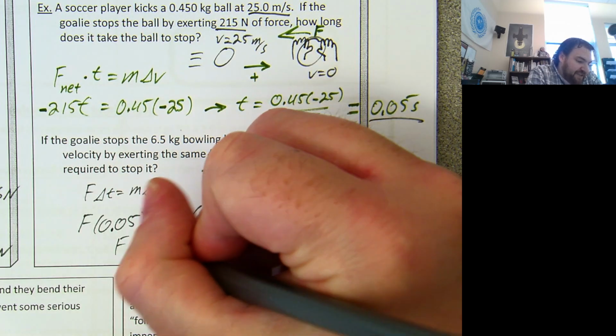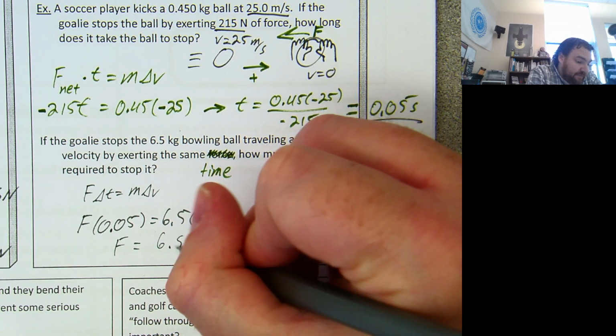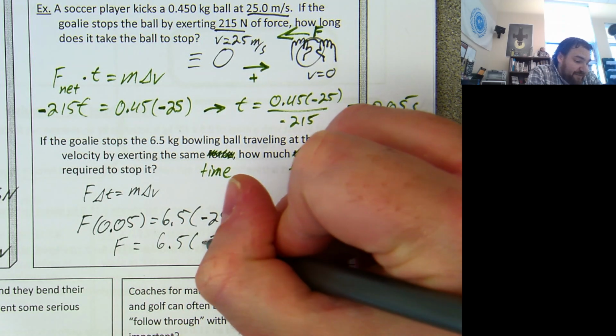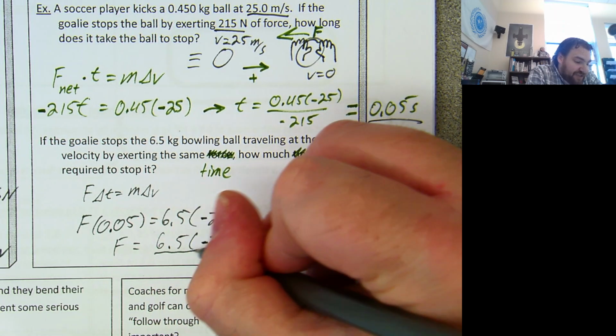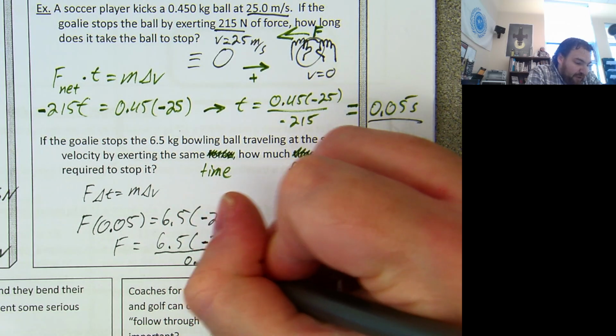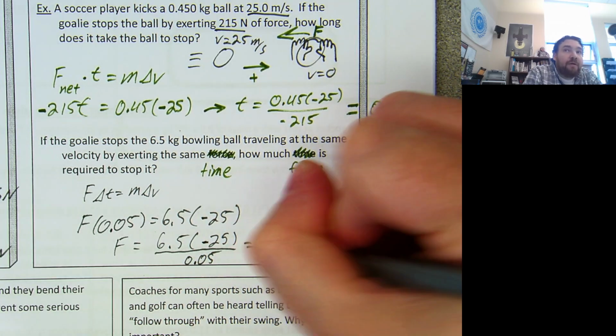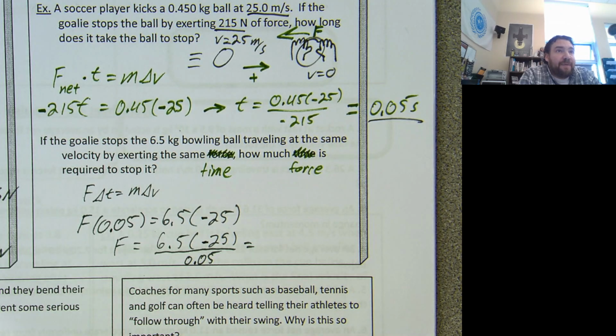If we want to solve this thing for the force, it's going to be negative again. That's okay. Forces are allowed to be negative. It just means it's backwards against the direction the bowling ball was coming from, which is what you'd hope. You want it to be backwards against the initial path of the ball. So how much force does our goalie have to exert now?